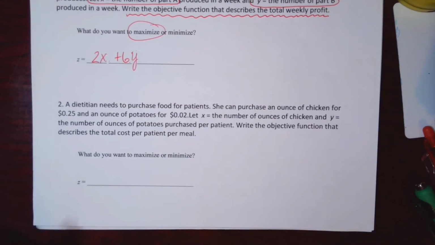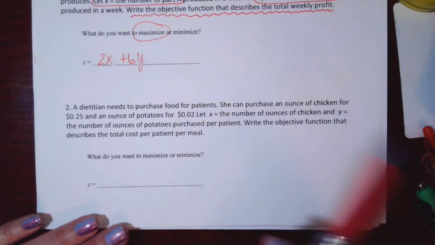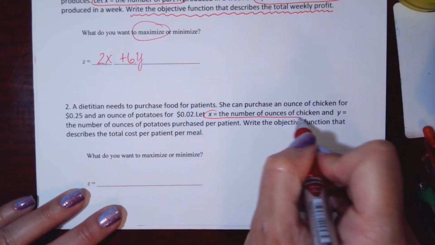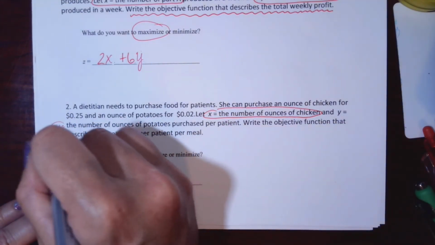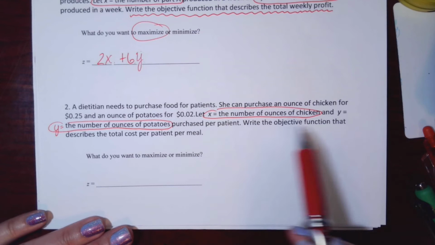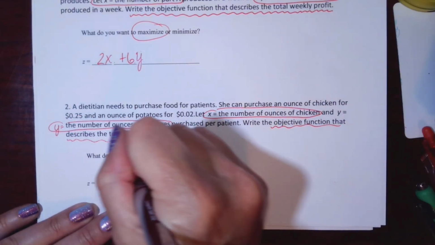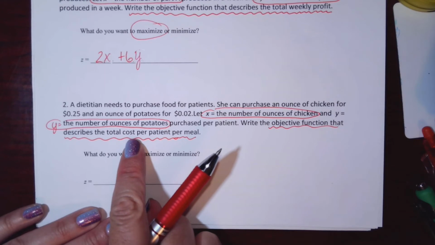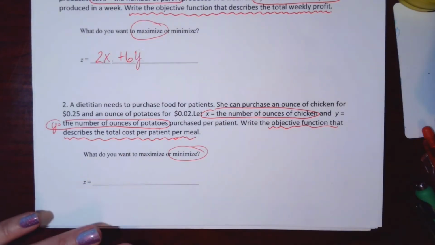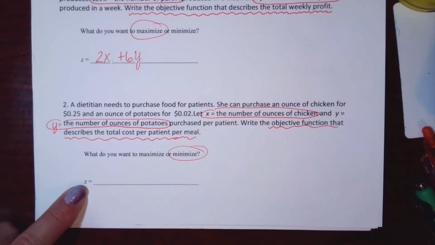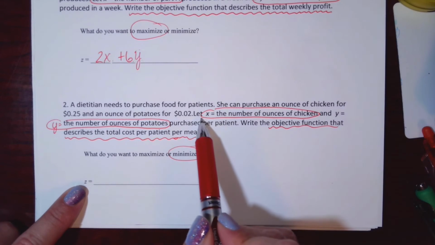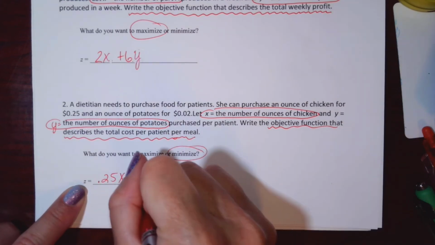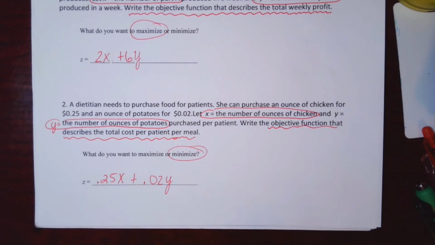Okay, a dietitian needs to purchase food for patients. She can purchase an ounce of chicken for 25 cents, an ounce of potatoes for 2 cents. Let X be the number of ounces of chicken, and Y be the number of ounces of potato purchased per patient. Write the objective function that describes the total cost per patient per meal. So what do we want to do with cost? Do we want cost to be high or cost to be low? Well, we want to minimize our cost. So we're buying chicken and potatoes, and I'm going to keep it straight this time. Chicken is X, potatoes are Y. Chicken's more expensive at 25 cents. So 0.25 times X for the cost of the chicken plus 0.02 Y for the cost of the potatoes.